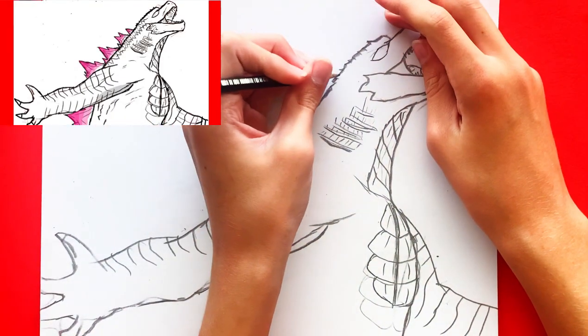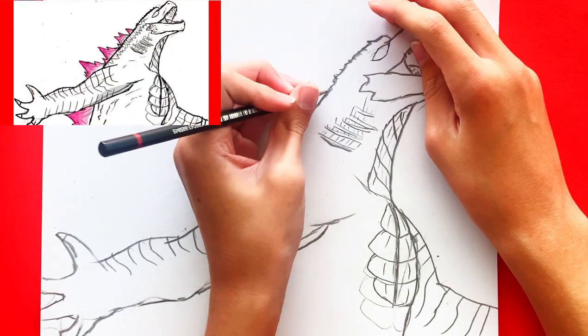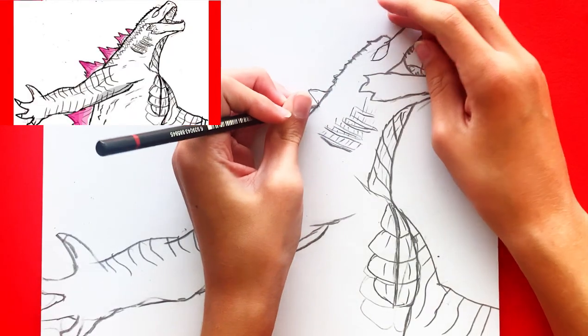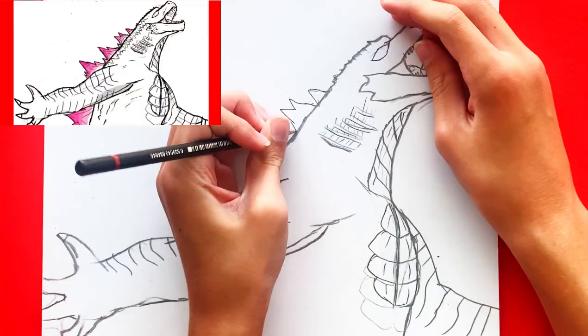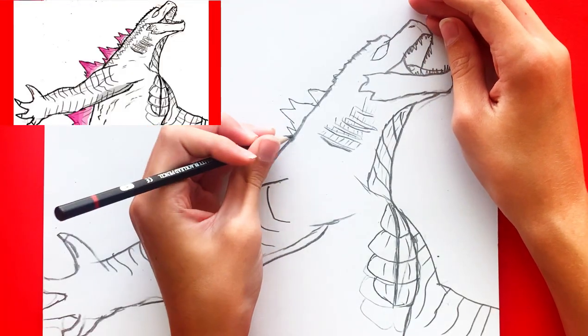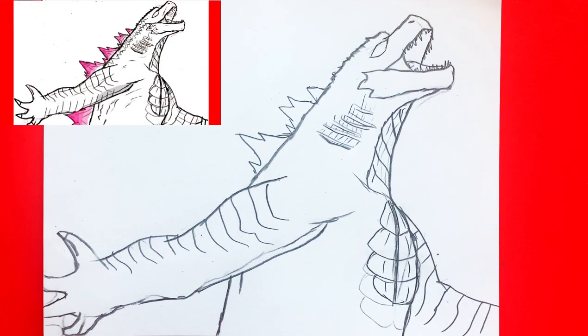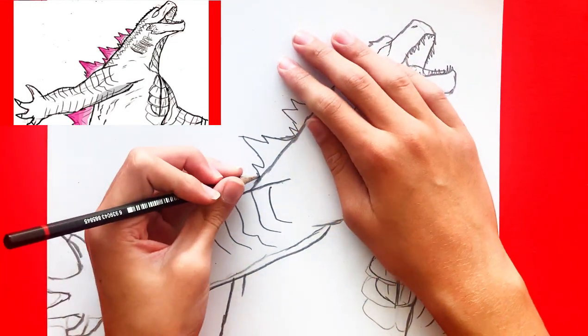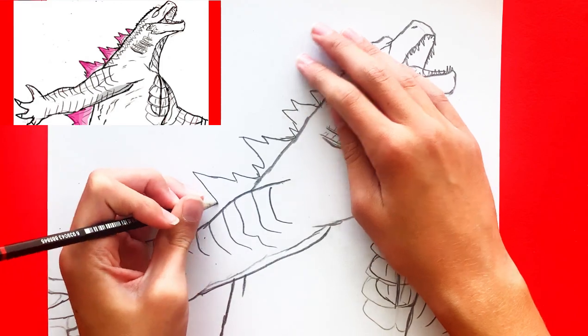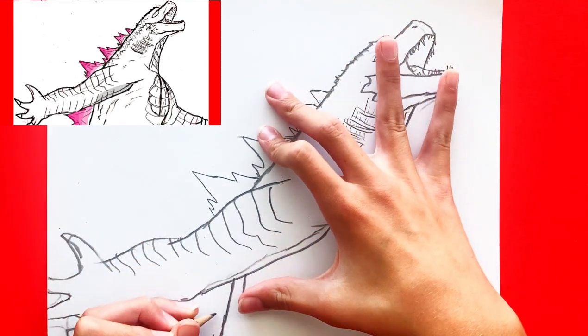And so now we can draw these spikes. Yeah, you don't want to draw them big from here. They're just going to be kind of small, not too big.